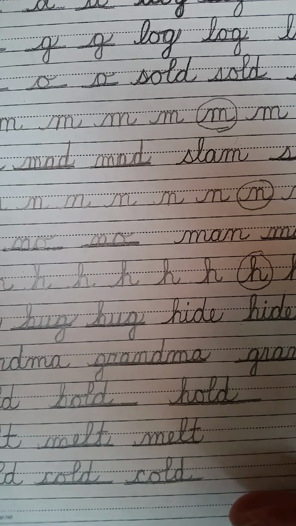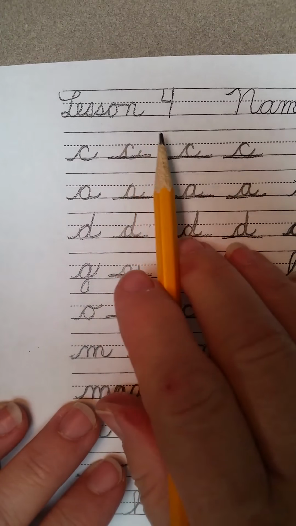When you're finished, put this in your class folder. And if you are finishing this from another class time, you can get the next paper. It'll have lesson 5 on it.